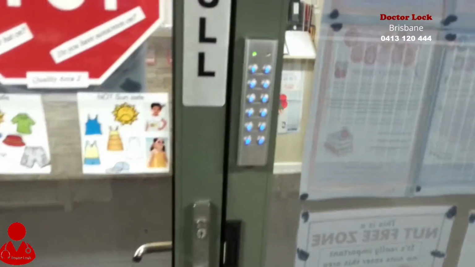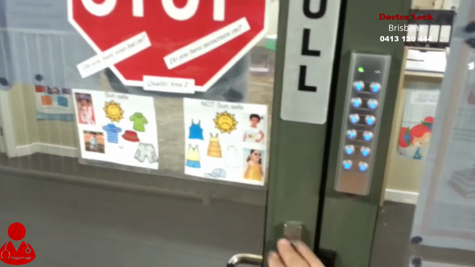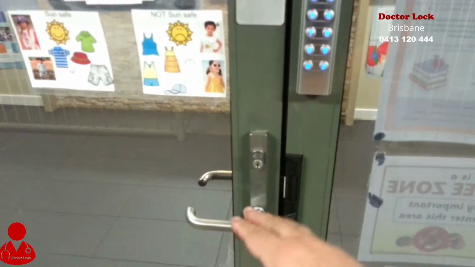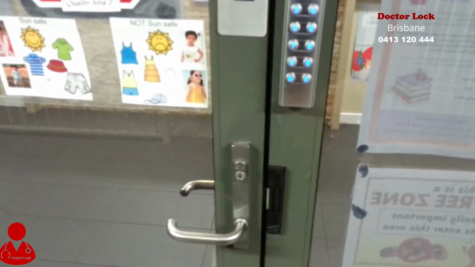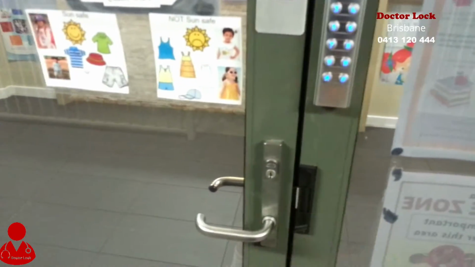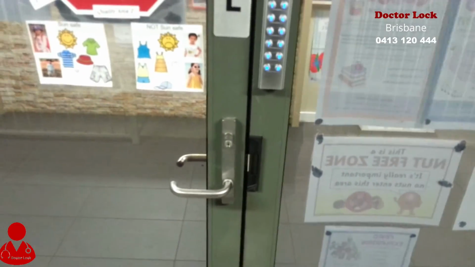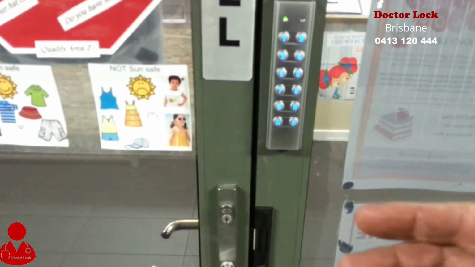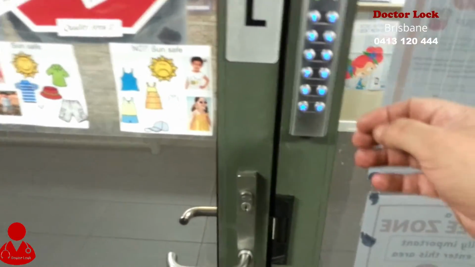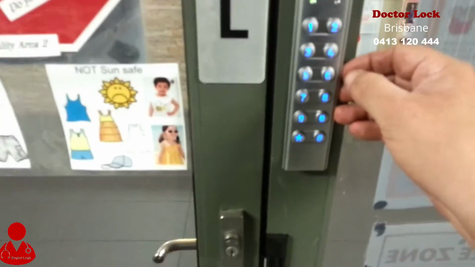Childcare centre, and what we need is the door to remain always shut during the day, parents to come in and press the code pad and then the door release. But then at night time what we want is to enable the manager to disable that. So basically what we're going to do, I'll just flick this down so you don't see the code.